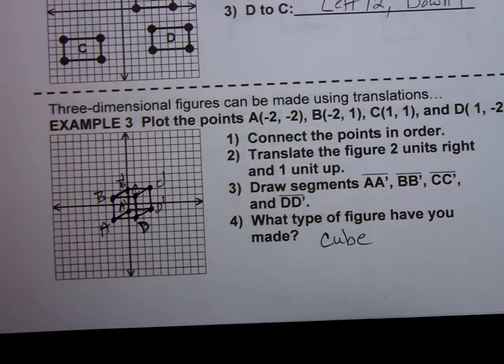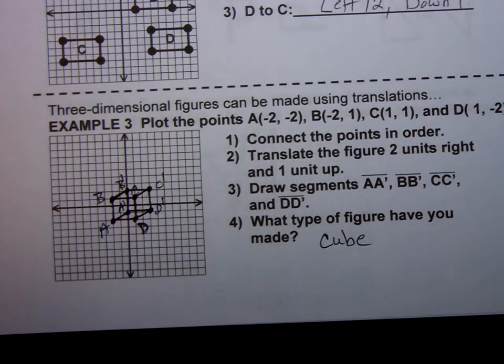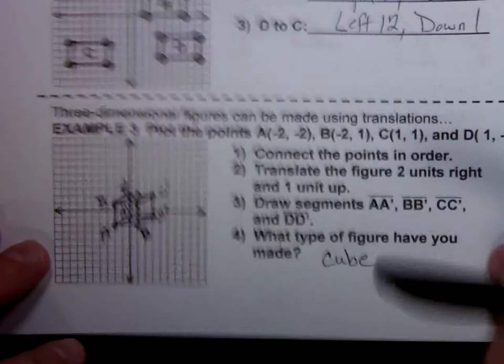If you're not 100% sure about these side faces and how big they are, at the very least you have a square or rectangular prism. But it looks like it's probably a cube. Alright, so that was translations.